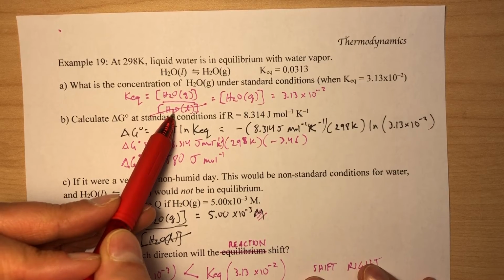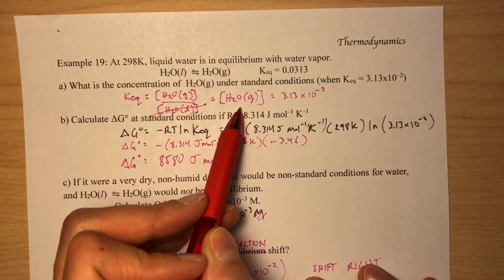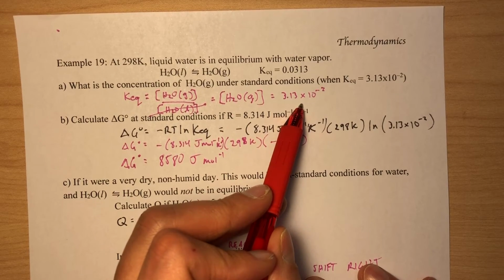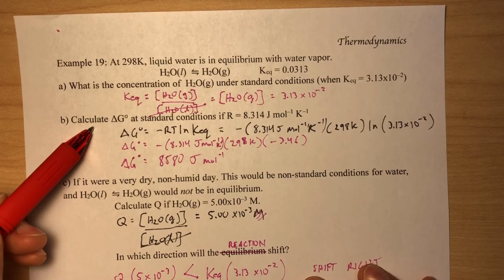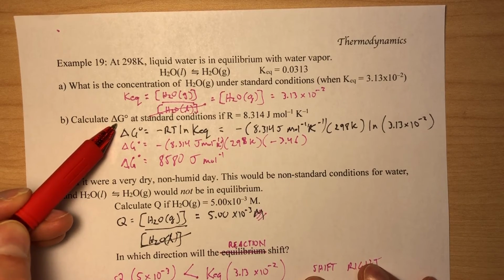liquid water is always removed. So we are just left with a K that's equal to the concentration of water in the gas phase, which is given to us. It's 3.13 times 10 to the negative 2. We can now calculate delta G naught under standard conditions. So this is the delta G at equilibrium.